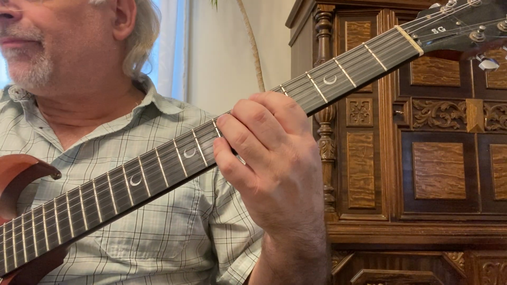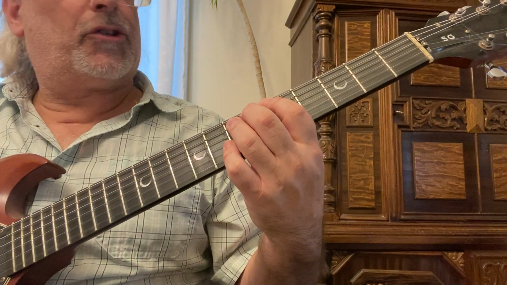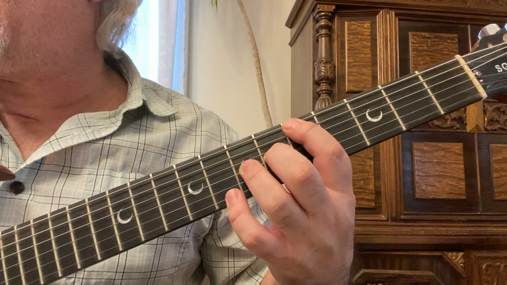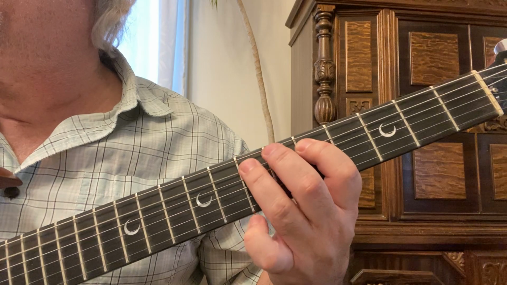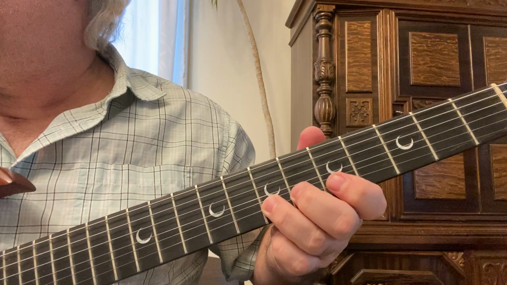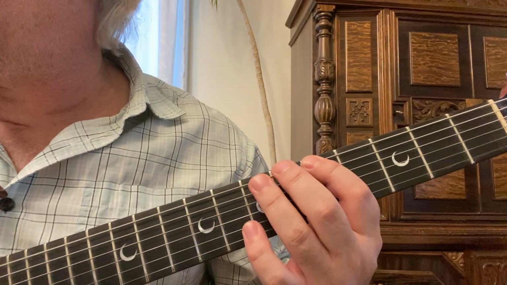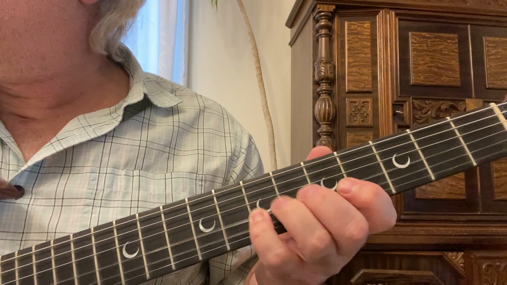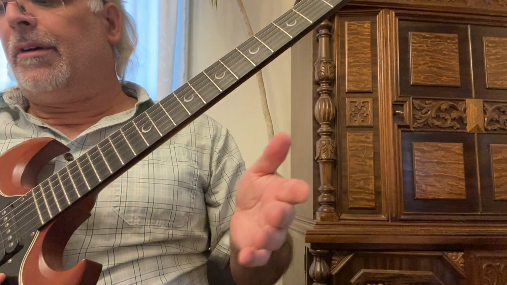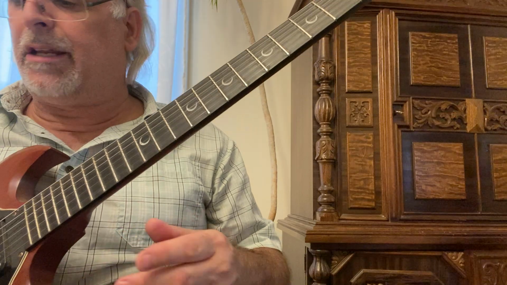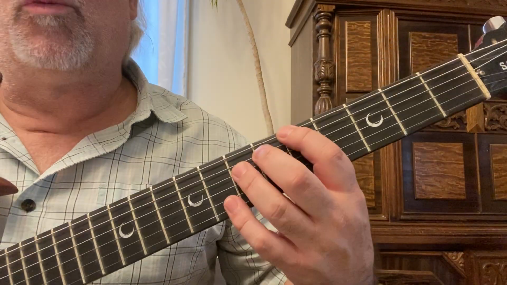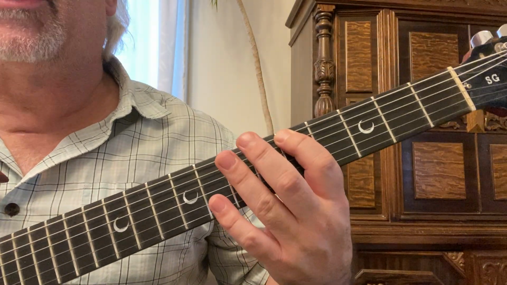So the first pattern, you know that there is an A in it. So I'm going to start on the A note, which happens to be on the 6th string, 5th fret, and I'm going to play this pattern. I'm going to let you go backwards as well. I'm just going ascending. I started on the A because I know that in the E pentatonic, there are 5 different notes: E, G, A, B, D. So this pattern, which I'm going to call pattern 1, is starting on the A.